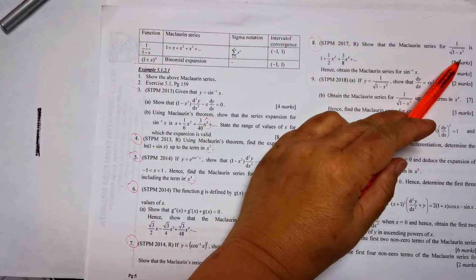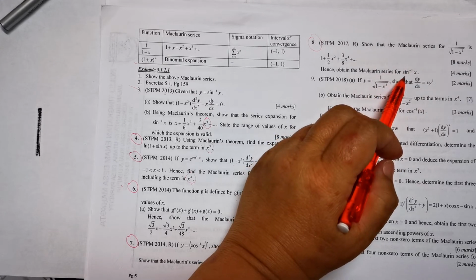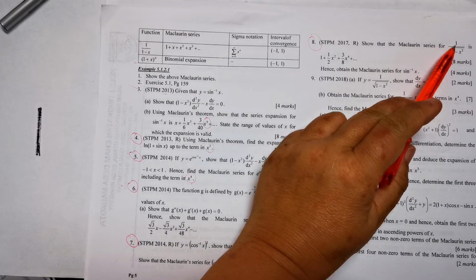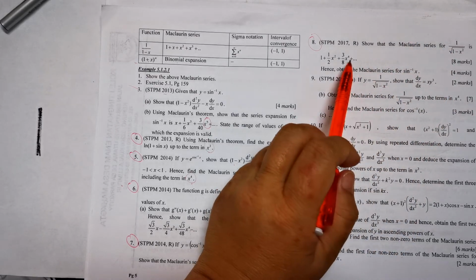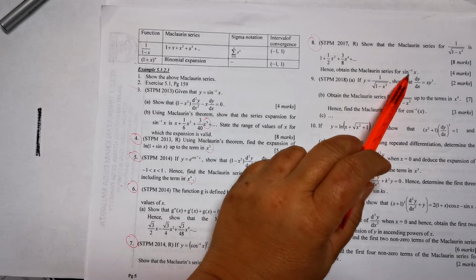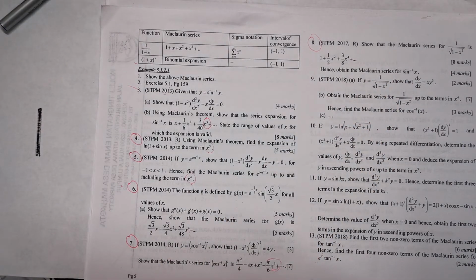This is actually very similar to arc sine. Remember just now when we discussed arc sine, or differentiate arc sine, you get this one already. So it skips the first step only. Then hence obtain the Maclaurin series for arc sine. This one is a little bit different question. You can try.